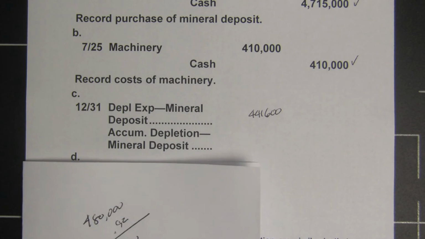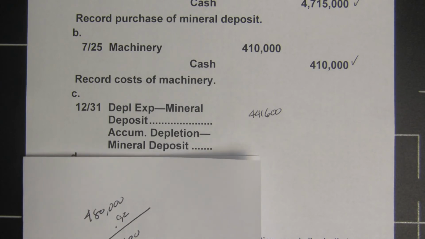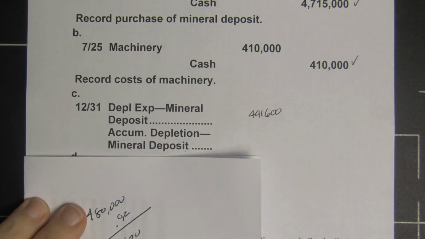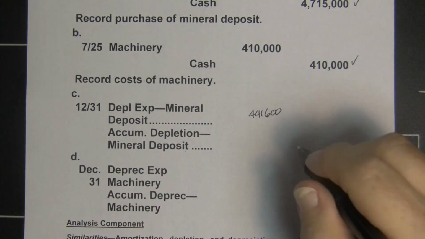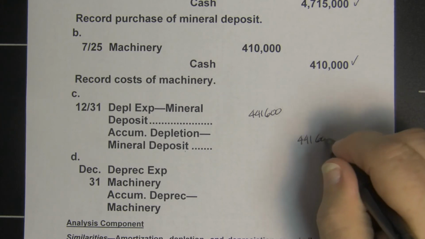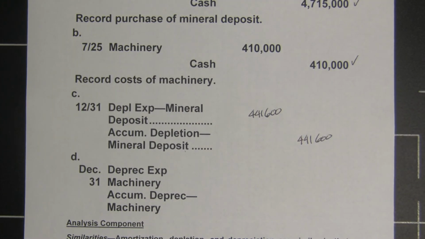Now this text tells you to go to accumulated depletion for the mineral deposit. Many books and many companies that I know actually just go directly to the asset, so they would be crediting the value of the mineral deposit, not crediting accumulated depletion. Either one is the same. You're putting in the same amount of money, $441,600. That's recognizing the mining of that 480,000 tons of whatever this mineral is.